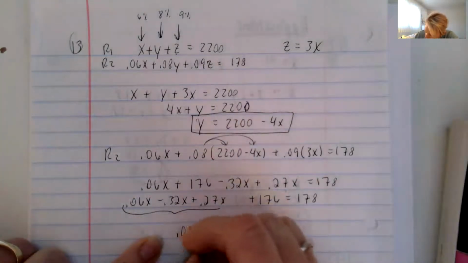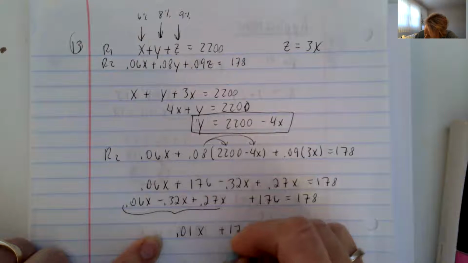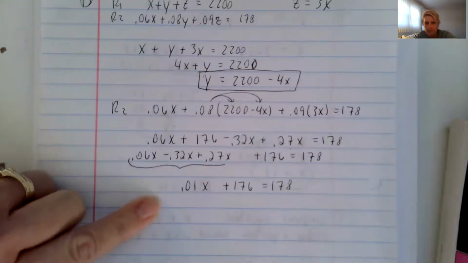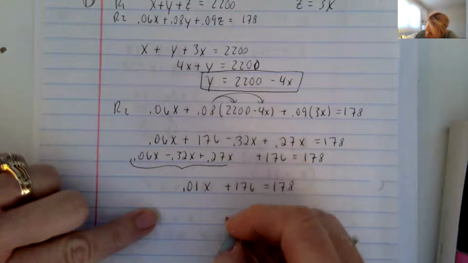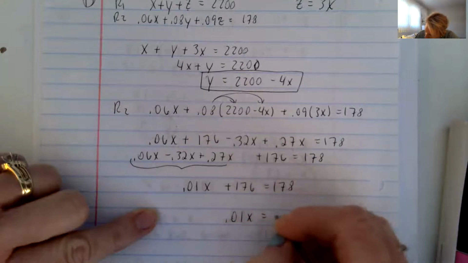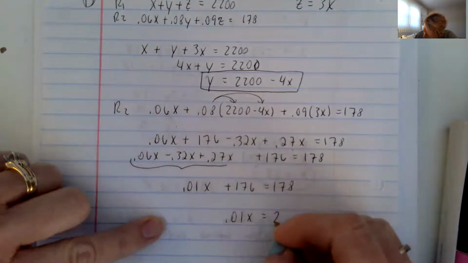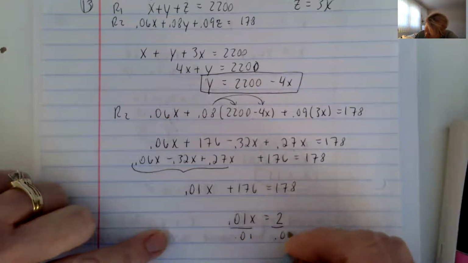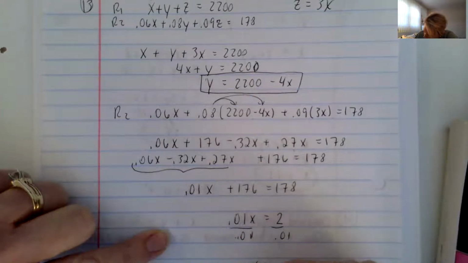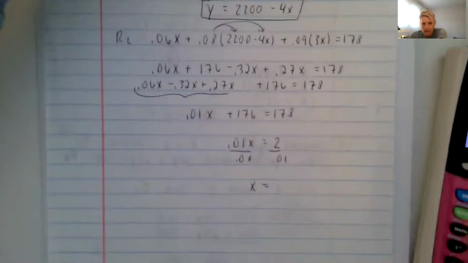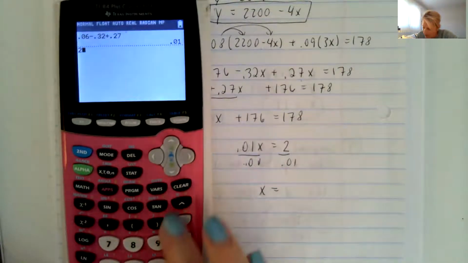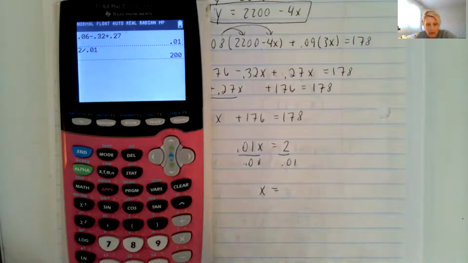So we have 0.01x plus 176 equals 178. Subtracting 176, we get 0.01x equals 2. And dividing by 0.01, we get x equals 2 divided by 0.01 is 200.